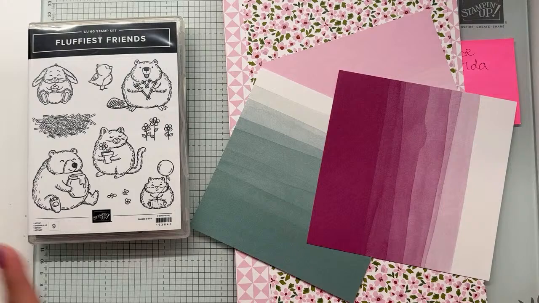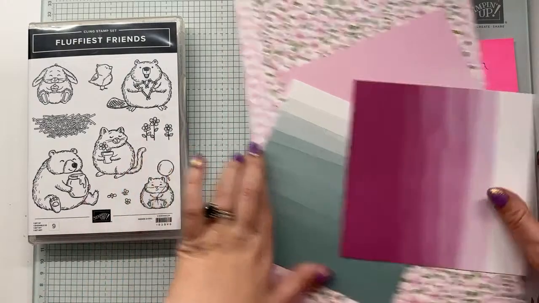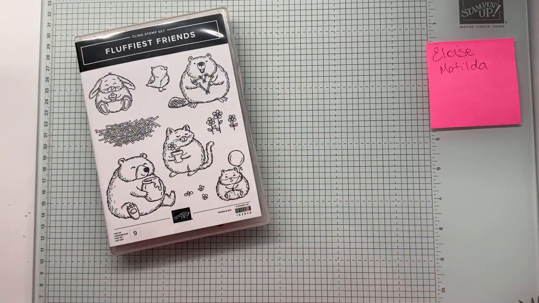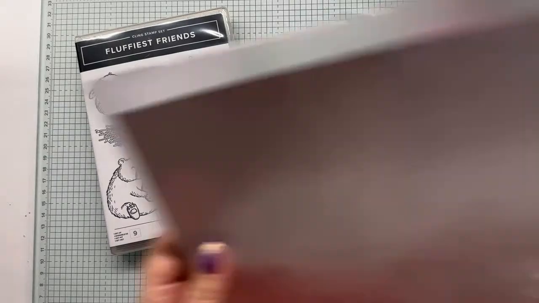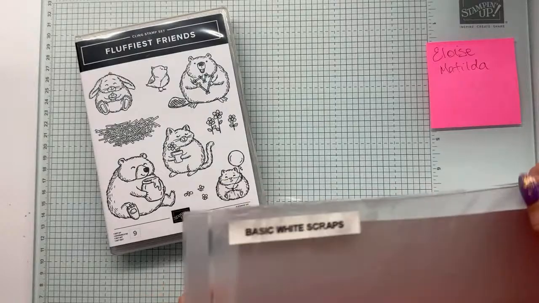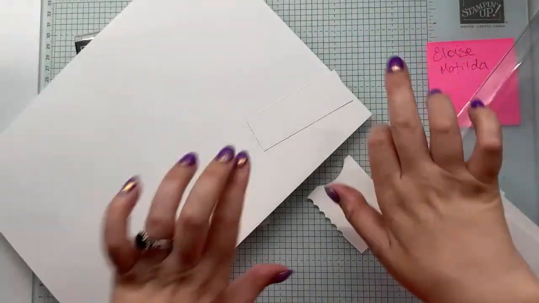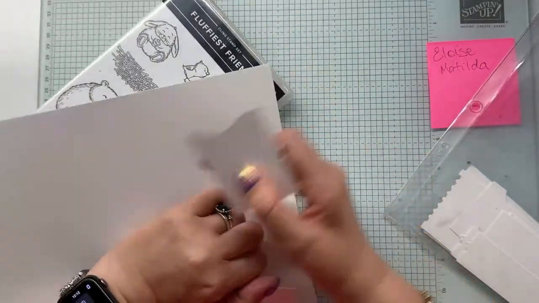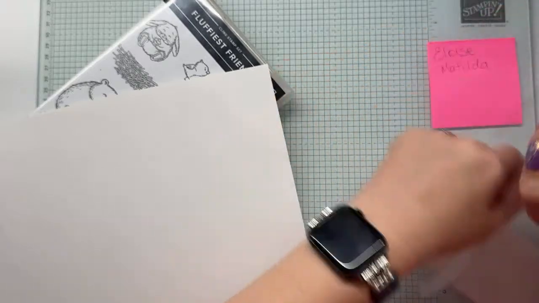Okay, so we may not use all of it, but hey, we've got a base and somewhere to go. So we're using the bunny, and I think I shall start with it and grab out some basic white cardstock here. I don't appear to have a piece that I can cut into. I have lots of little scraps.